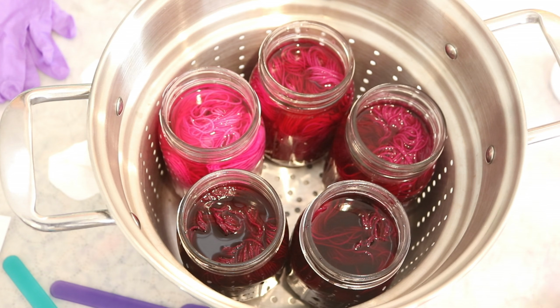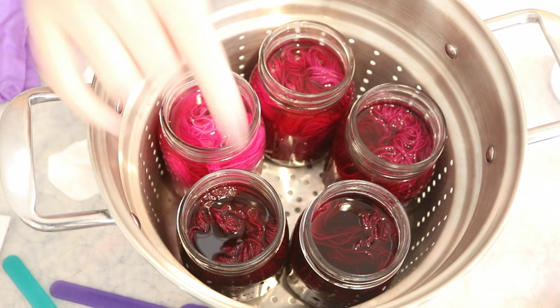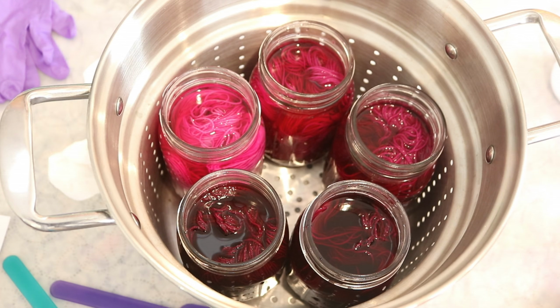If you've been watching ChemKnits tutorial videos for a while, you know how much I love my steamer basket. It fits these 5 jars perfectly. I do have links to all the materials and equipment I like to use in the video description.